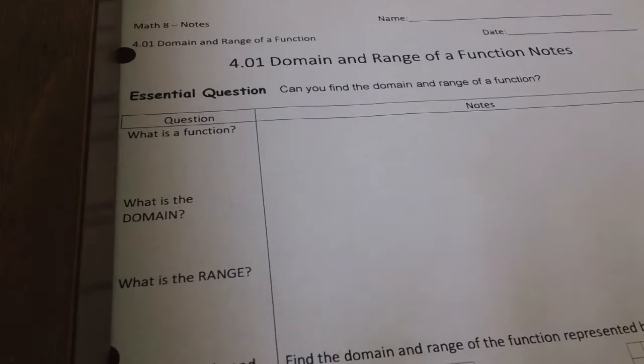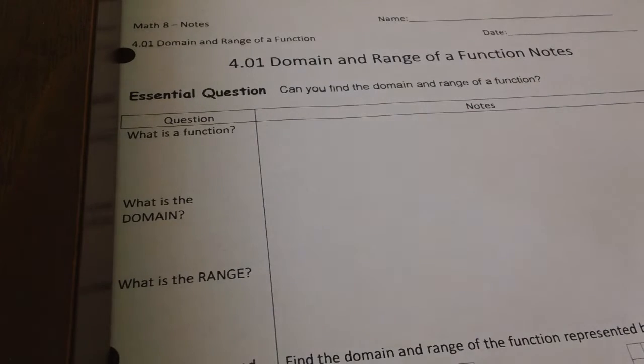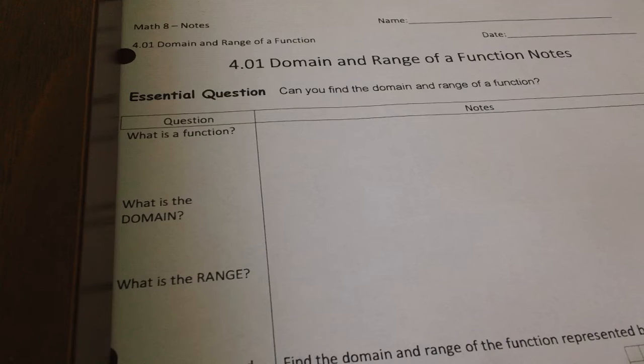Okay, 8th graders, today we're talking about domain and range of a function, and our essential question is, can you find the domain and range of a function? So first we need to define some of the words that we're going to be using. First, what is a function?